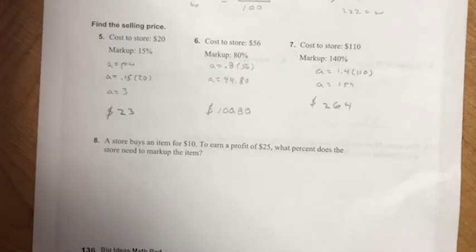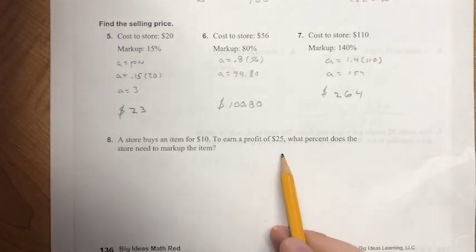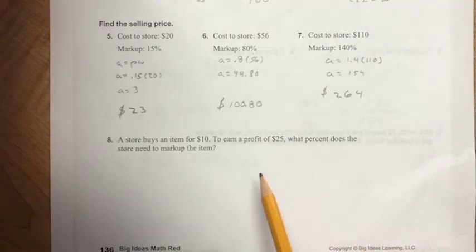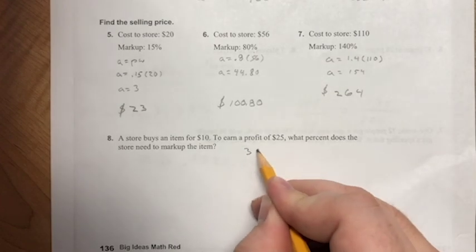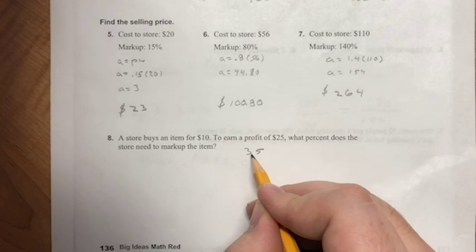Now, let's do this last problem. It says a store buys an item for $10. To earn a profit of $25, what percent does the store need to mark up the item? So this one is a little bit different than everything we've done, but we can kind of think this one through. The store buys it for 10 bucks, but they want to earn a profit of 25. So if they're trying to earn 25 more dollars, that means that they are actually going to sell it to us for $35. So this is how much they're going to make us pay.